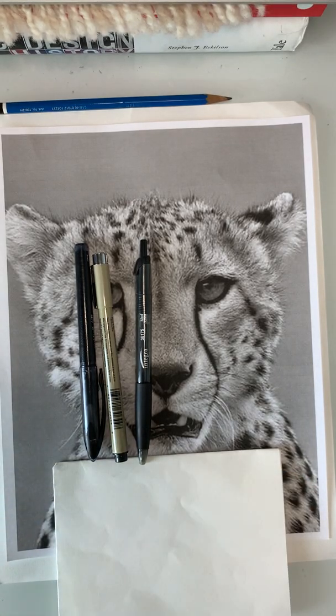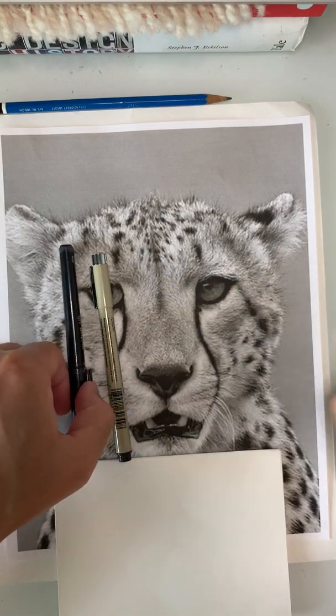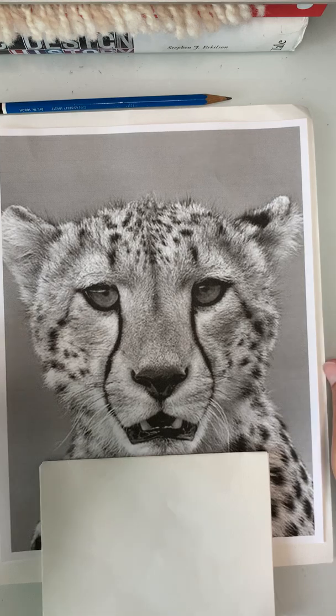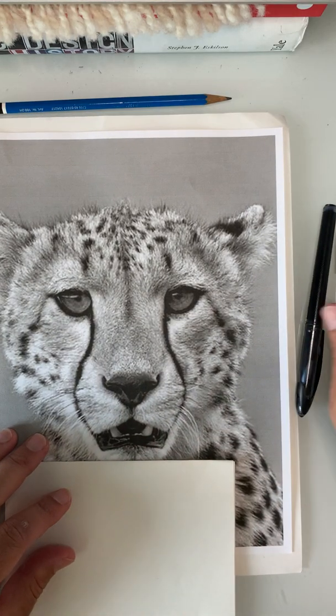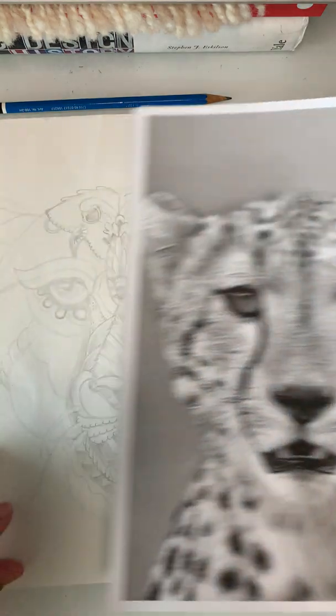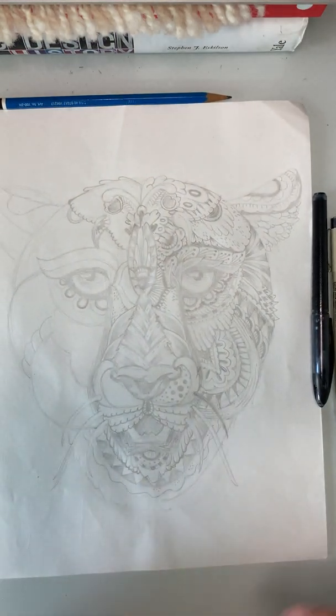All right, patch back in effect. We're gonna go over our last remaining steps here in creating our Zentangle animal. We're getting close to the pen stage here. That's what mostly we're gonna go over for this video.